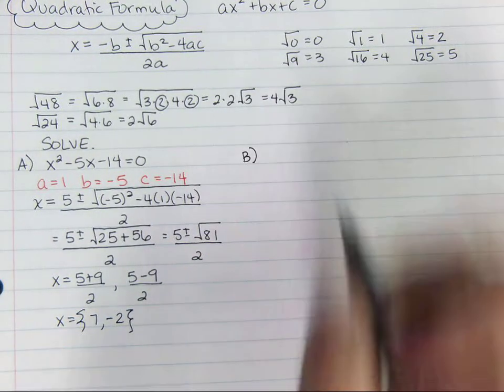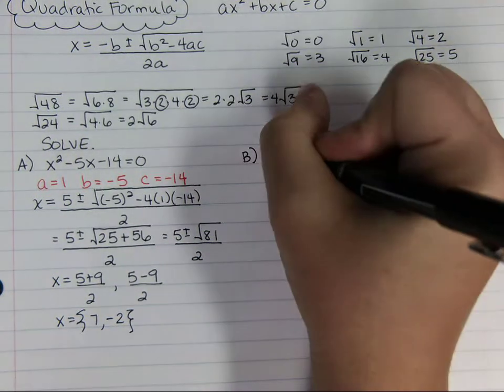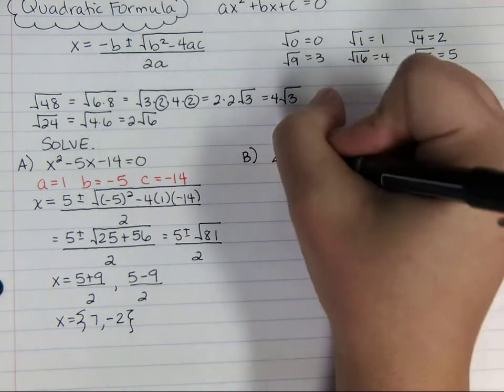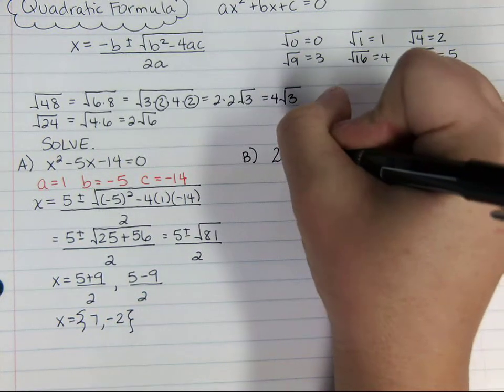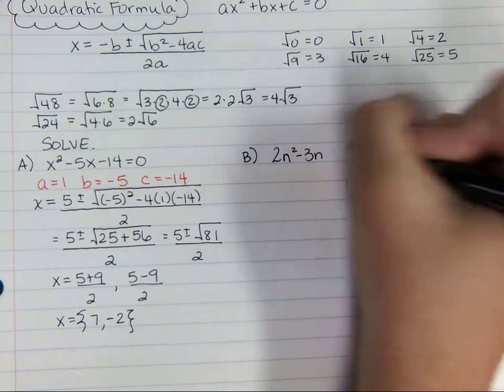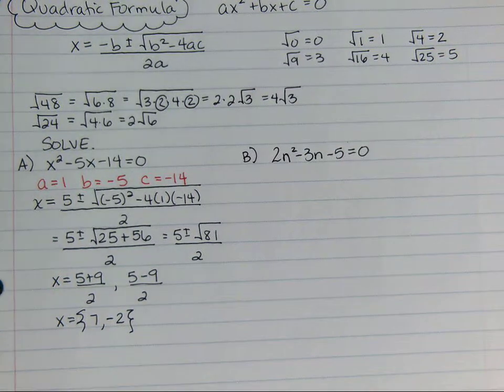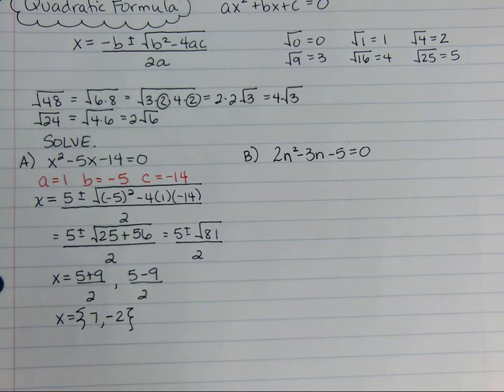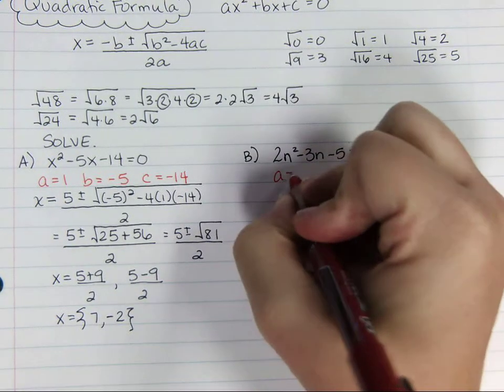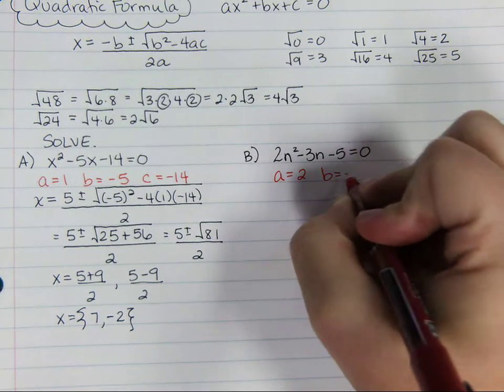So I'm going to change the variable a little bit, not too much. I'm going to change it to, I don't know, n. And I'm going to use one that has an a that's not equal to 1. All right, so 2n squared minus 3n minus 5. Again, I've written it specifically so that it's already in descending order. It's all on one side. I'm going to identify my a, b, and c.